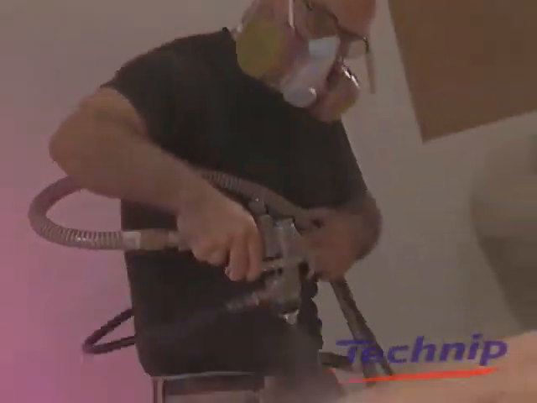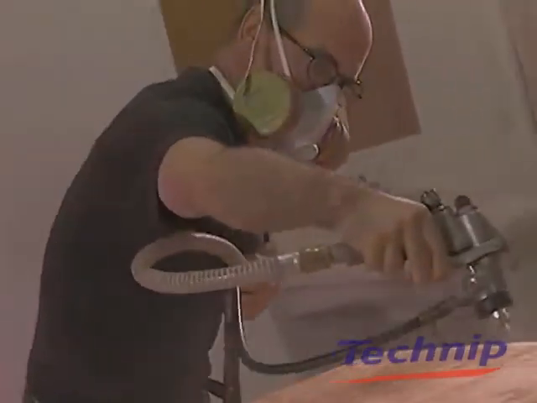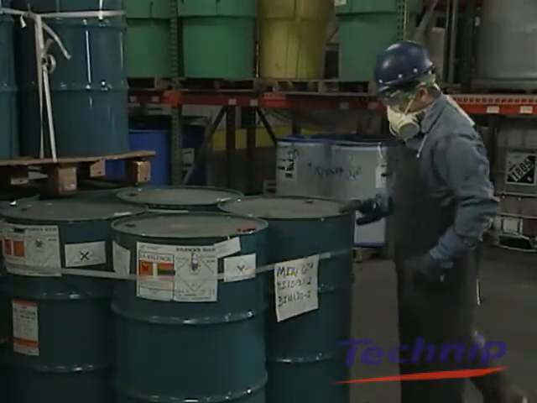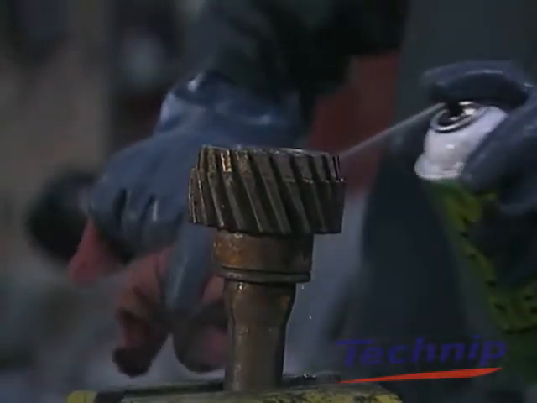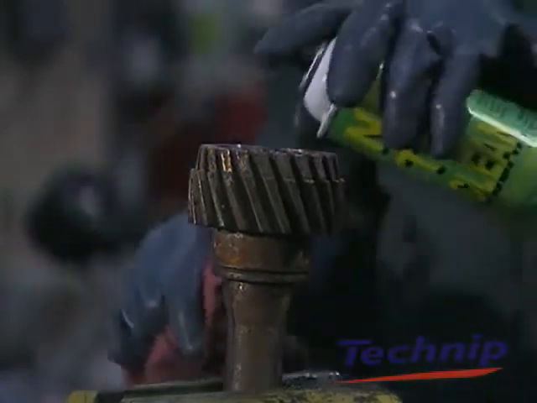Because they're so common, it can be easy to forget that solvents are hazardous materials. That can make it even easier to make mistakes that could cost you your health or your life. By remembering some important safety rules, however, you can work safely with solvents in any job you do.